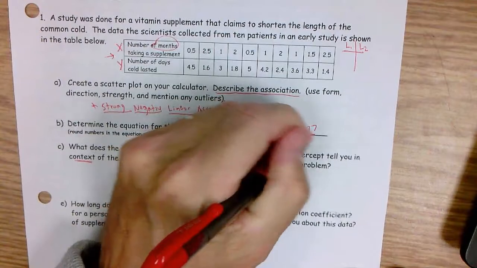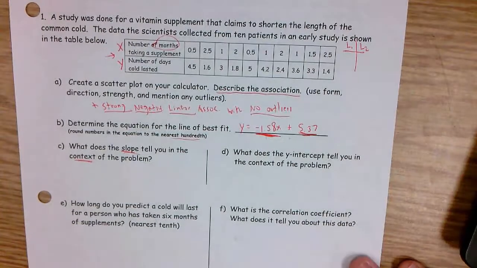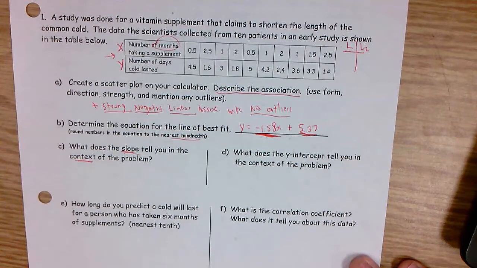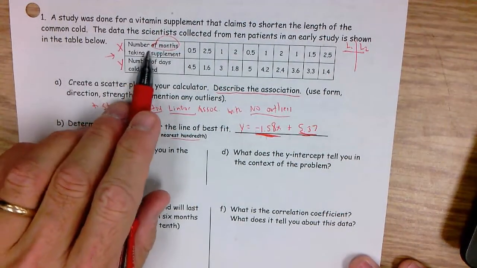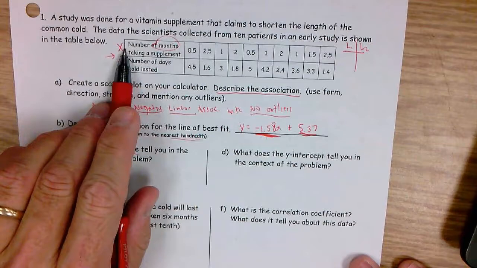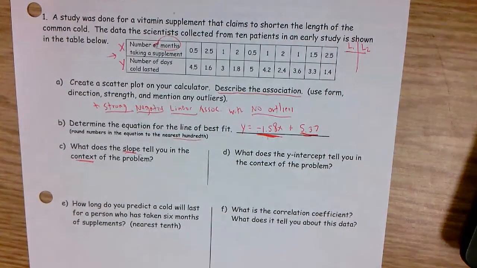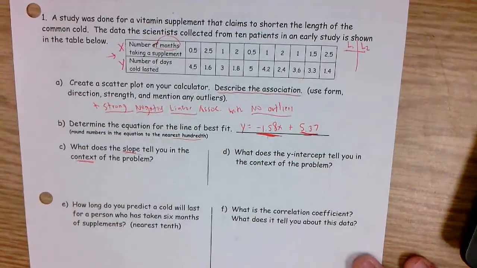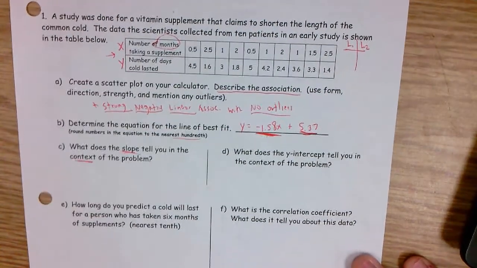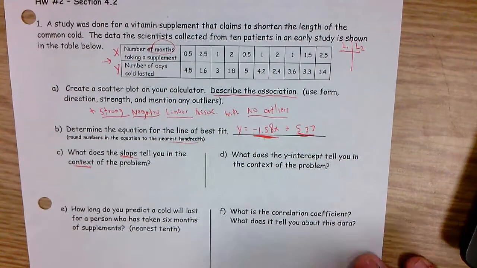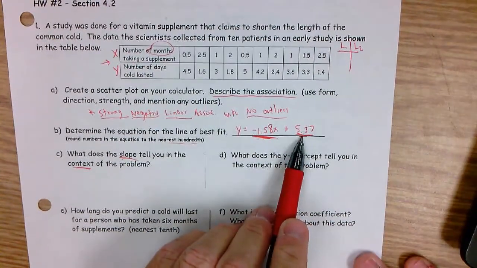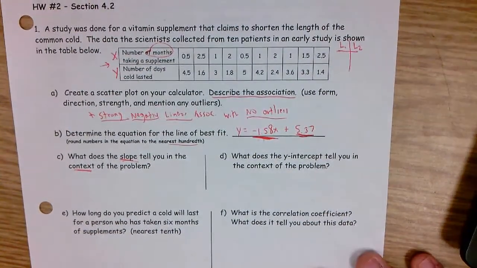What does the y-intercept tell me? Well, the y-intercept tells you how long the cold would last if x were 0. So if I took the cold supplement for 0 months, or nobody would say that, right? They'd say, if I did not take the cold supplement, my cold would last 5.37 days. So, a little less than a week.